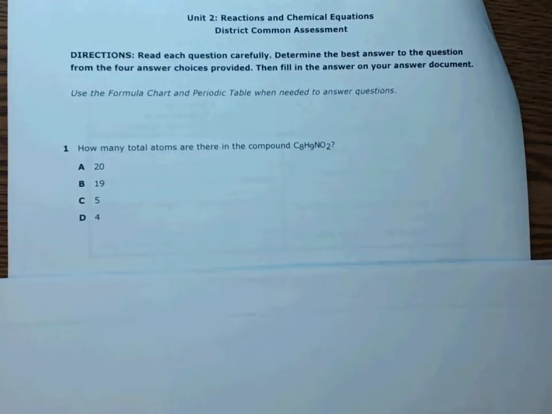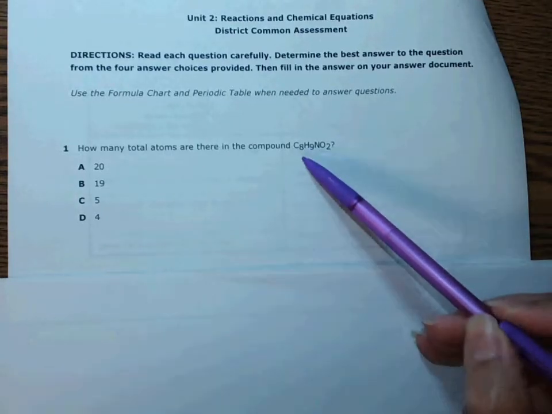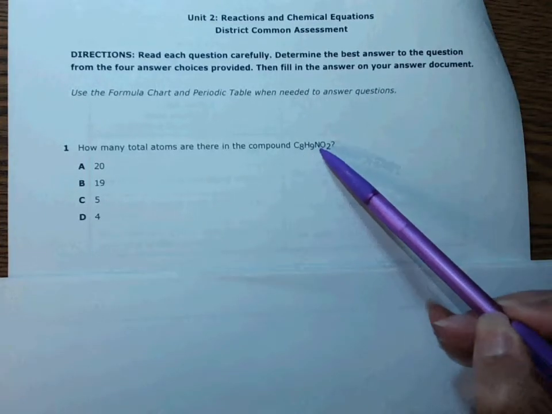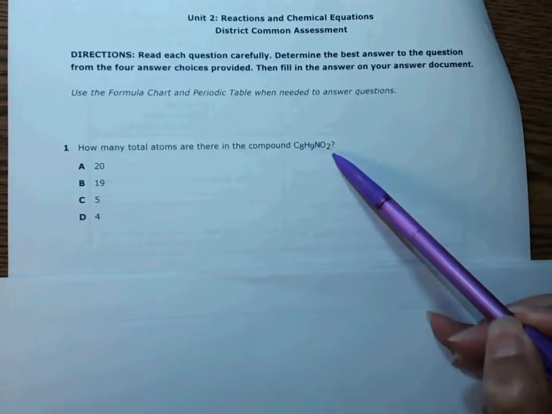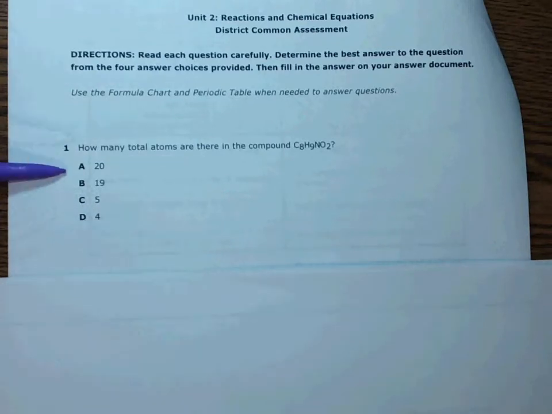Unit 2, DCA, Reactions and Chemical Equations. Number 1. How many total atoms are in the compound C8H9NO2? A, 20. B, 19. C, 5. D, 4.